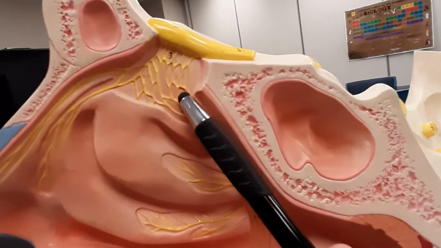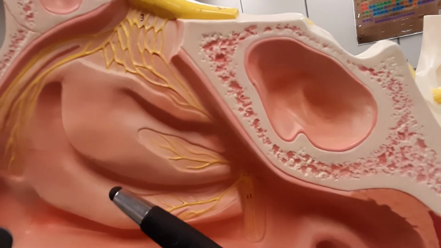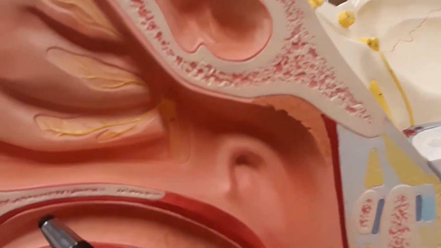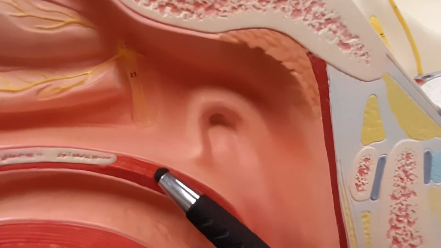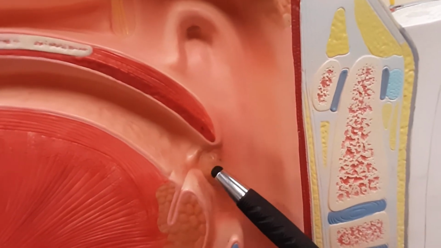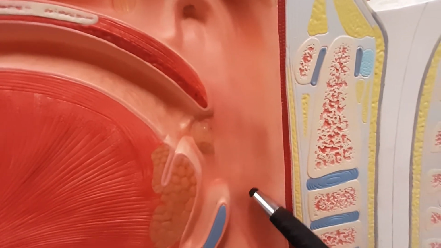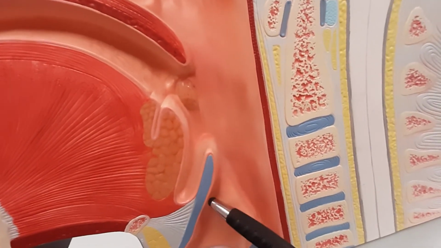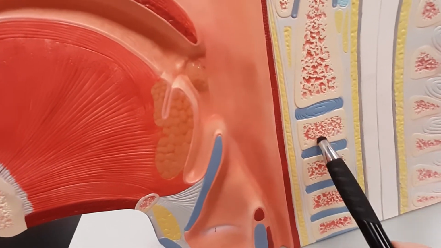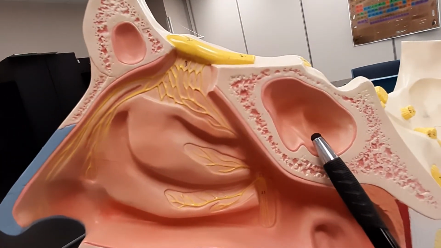So again, superior, middle, inferior nasal conchae, right? Pharyngeal tonsils in the nasopharynx, the hard palate, the soft palate, right at the very end of the soft palate, the uvula, the palatine tonsil, and the lingual tonsil located in the oropharynx, the epiglottis leading to the trachea. The esophagus goes posterior, closest to the vertebral column, the frontal sinus, and the sphenoid sinus.